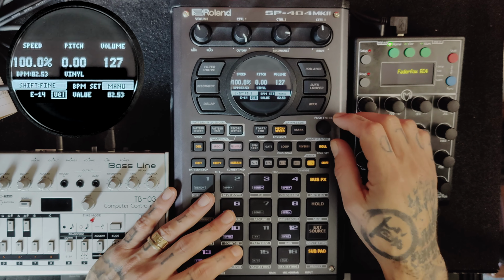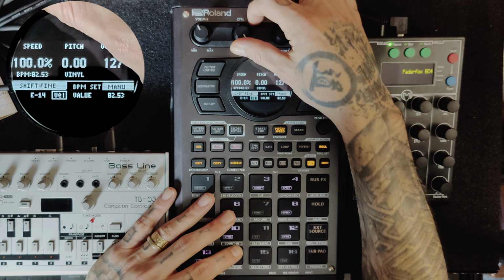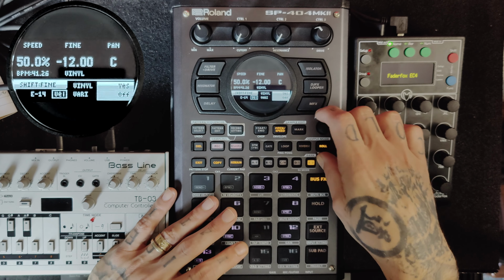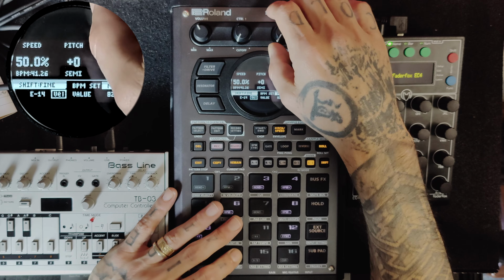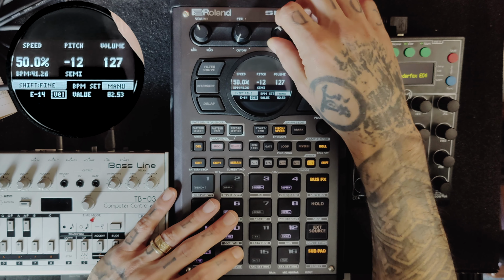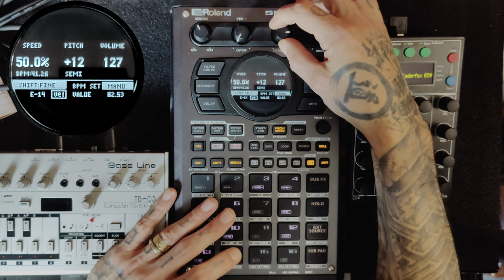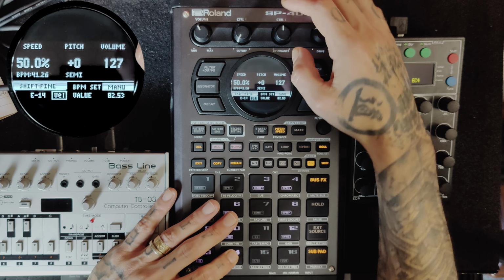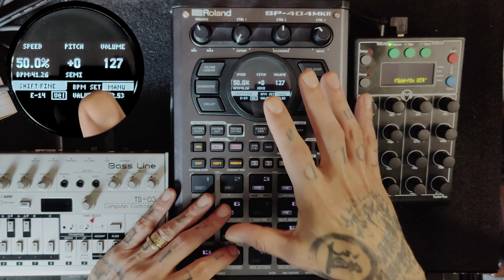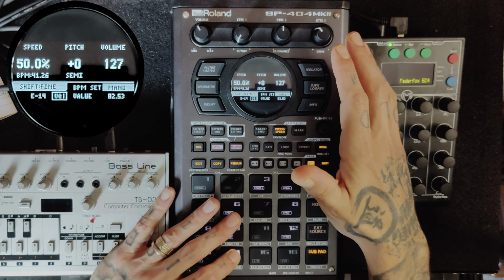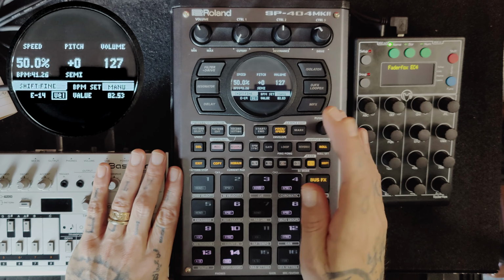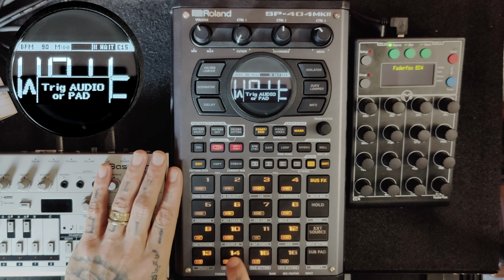And the first thing I want to do is to pitch it down. So I want to take the tail of the sample, okay? So let's resample.